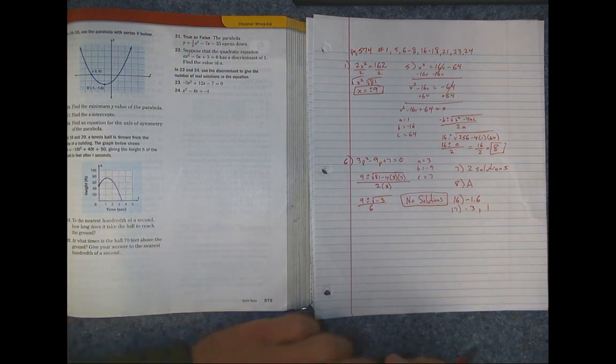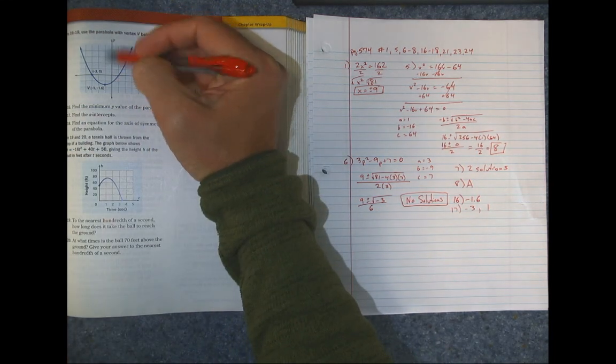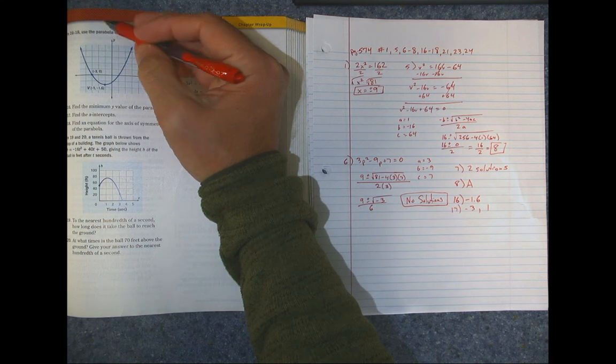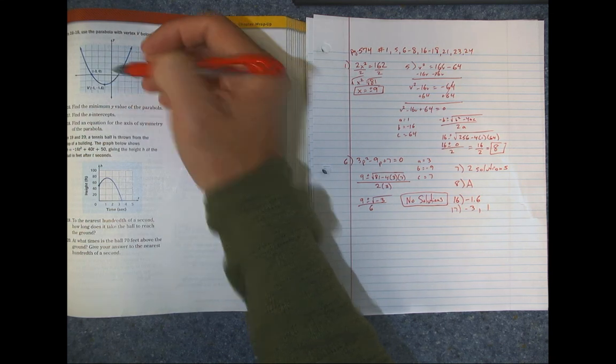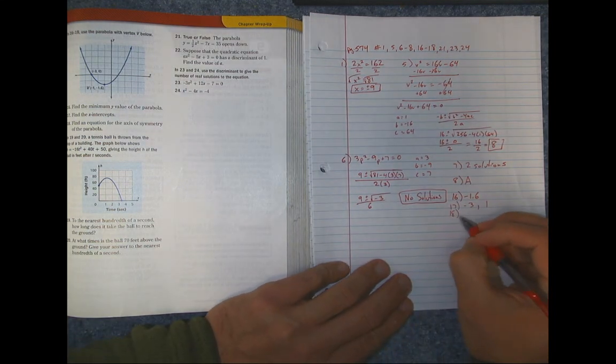And then find the equation for the axis of symmetry. So axis of symmetry goes straight up and down through the middle of this. The x value never changes. The x value is always negative 1, as you can see right there. And so my axis of symmetry equation is x equals negative 1.